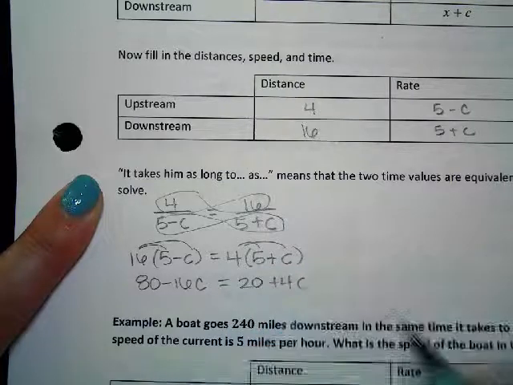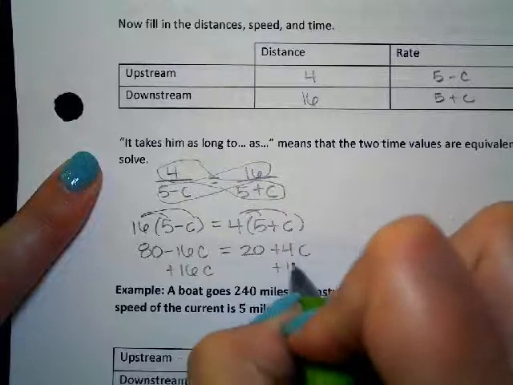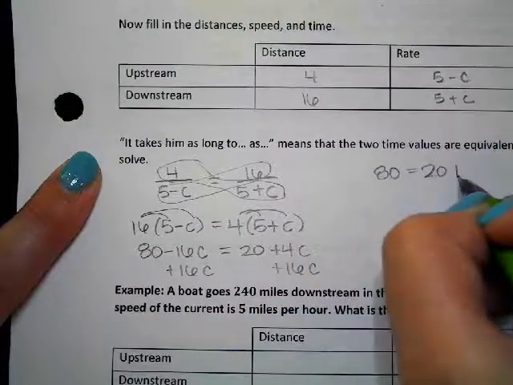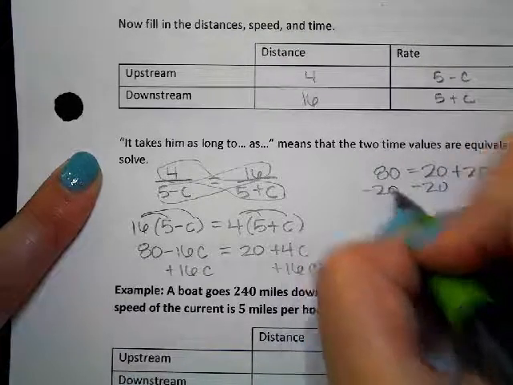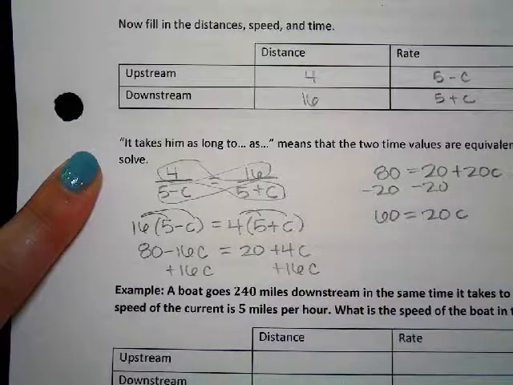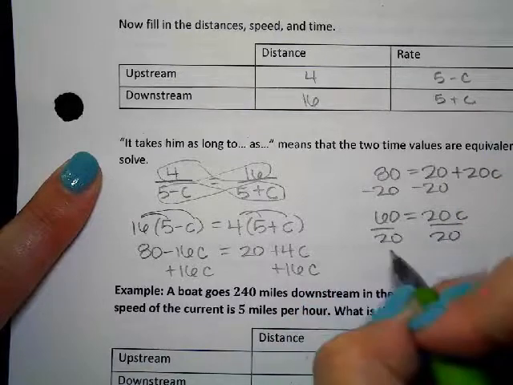I'll go ahead and add the 16c to the other side. 80 equals 20 plus 20c. I'll subtract the 20. 60 equals 20c. Go ahead and divide the 20 on each side. 3 equals c.